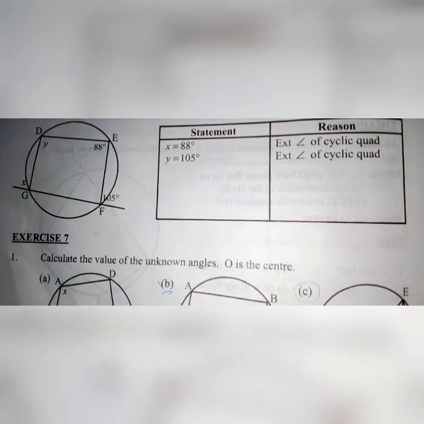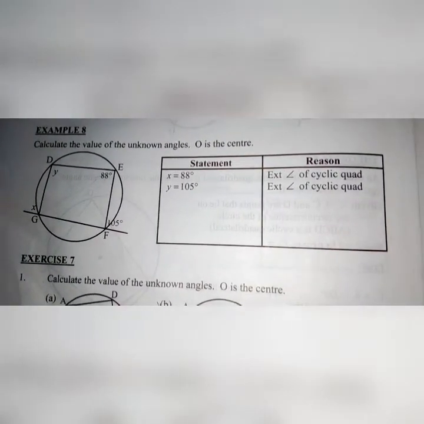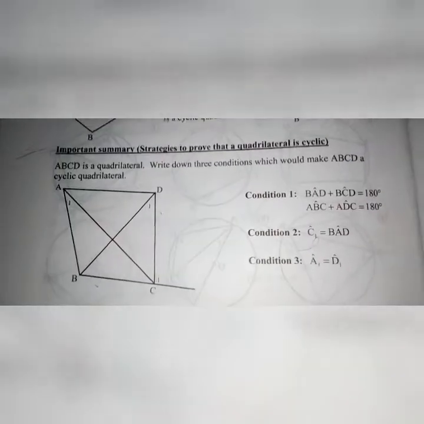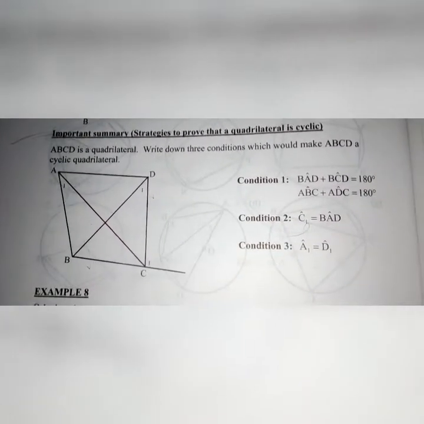is equal to the angle that is inside. To calculate y, 105 is an exterior angle and it is equal to y, and the reason for that is still exterior angle of a cyclic quad. Now let's look at something that is super important.